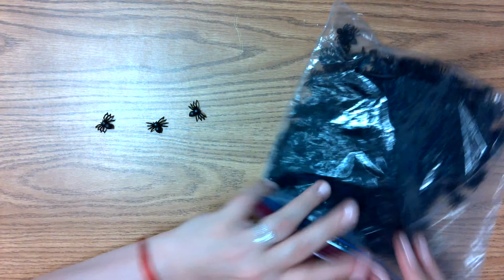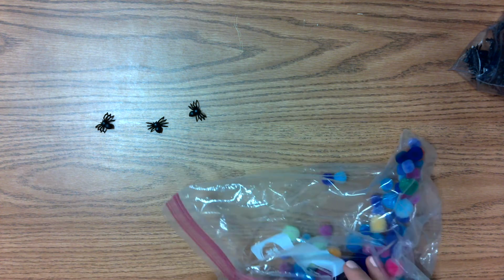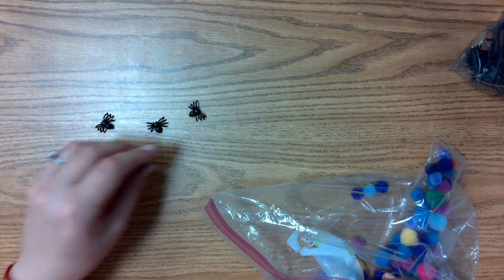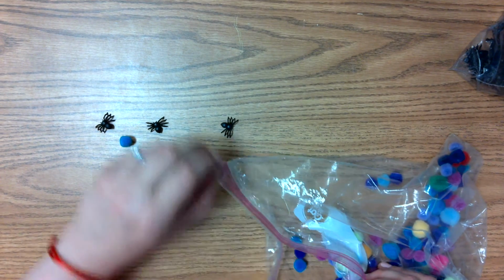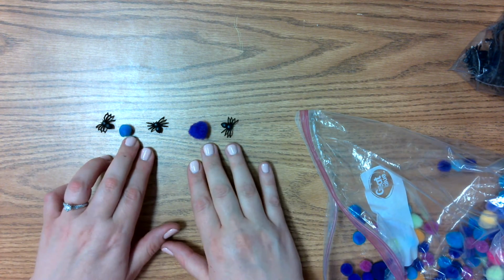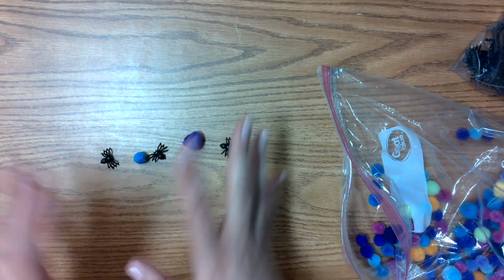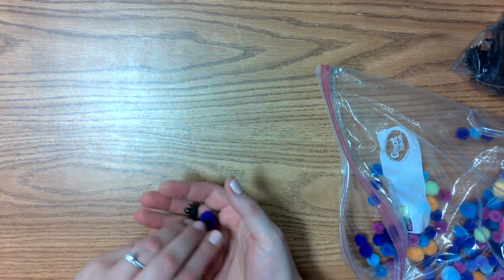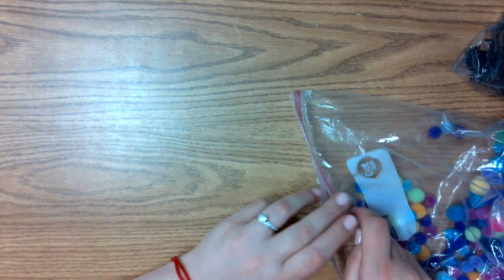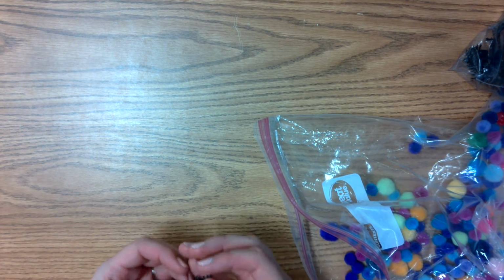So maybe I hand out a handful of those and then a handful of pom-poms, and this can be like rondo form, for example, where all the spiders are the same, but then we have different colored pom-poms in between. So they get different objects and they have to manipulate them to demonstrate form. Almost anything could be a form manipulative, and that makes it way more fun for them to listen to the music and try to figure out how to represent the changes and differences in the music.